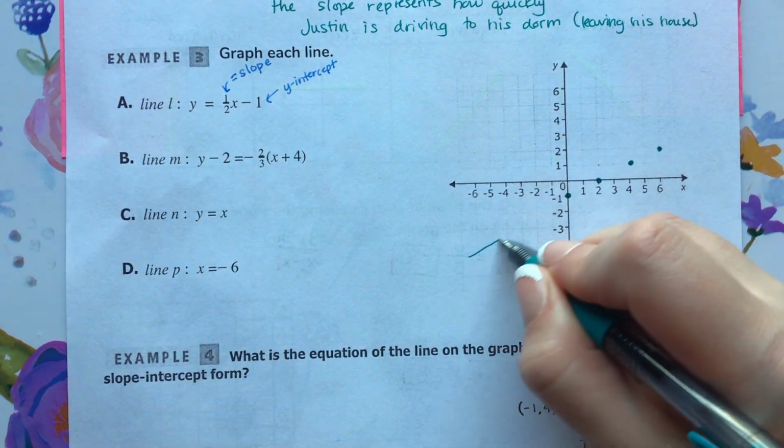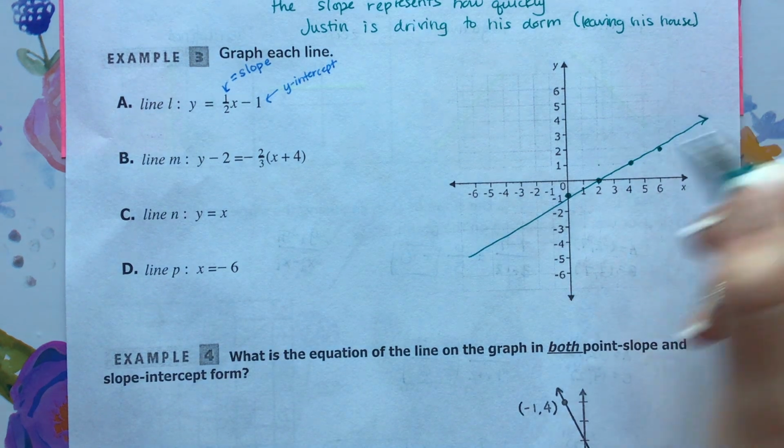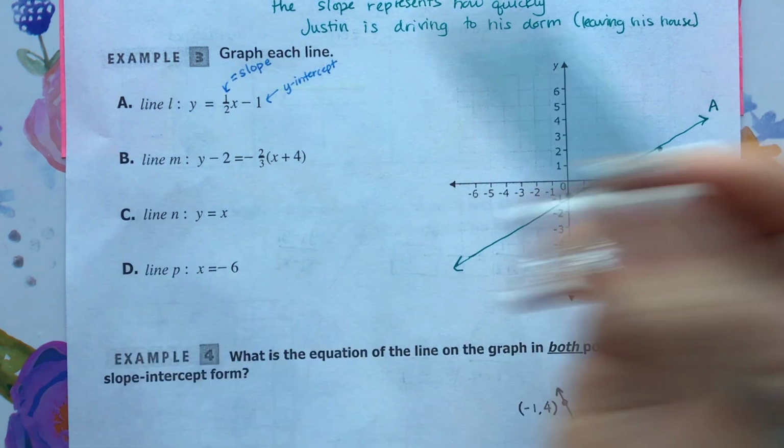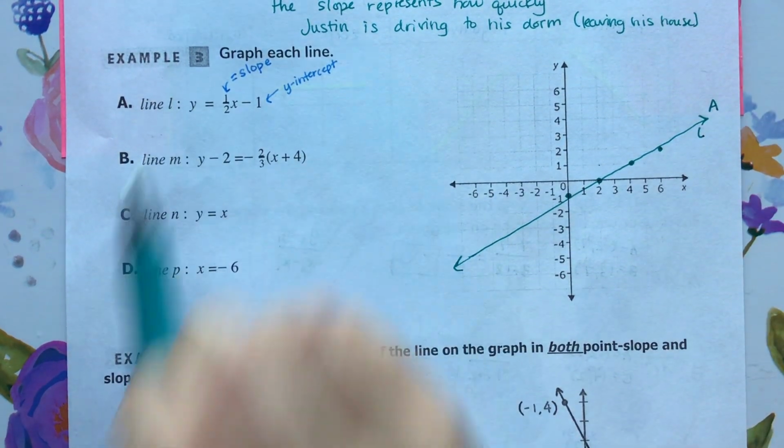So here is, I'll do my best to draw a straight line. Here is line L.